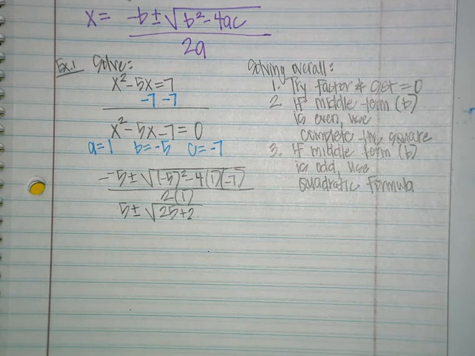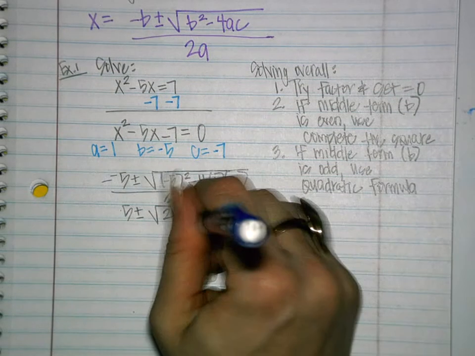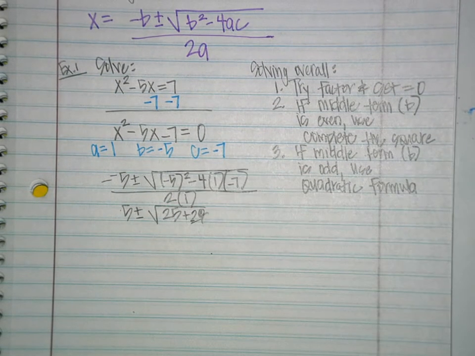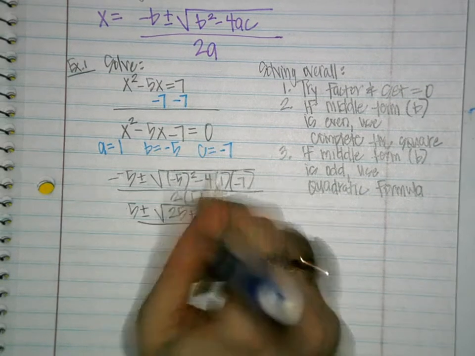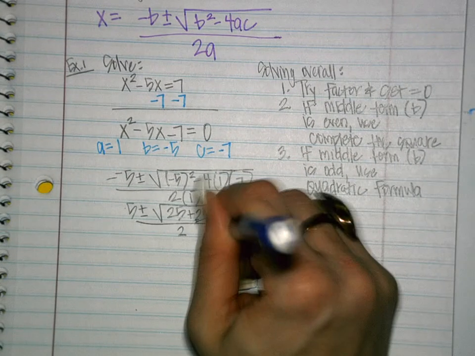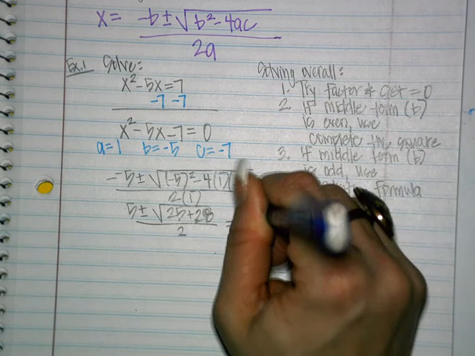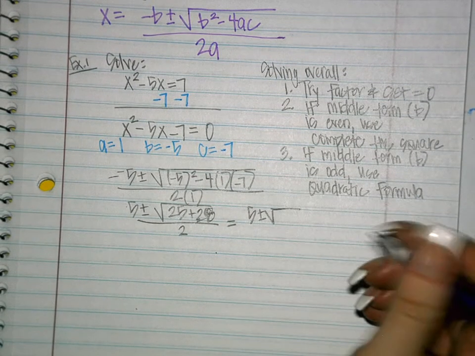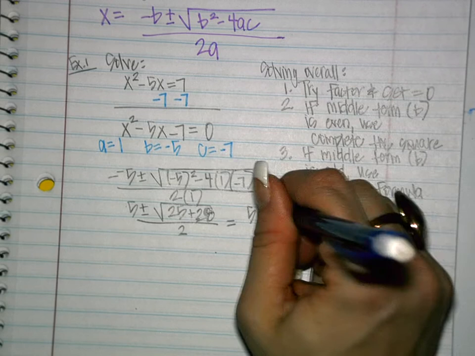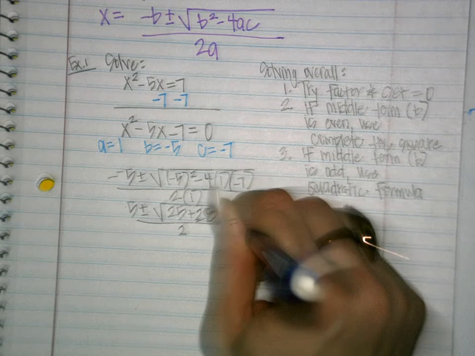Plus 28. Seriously? Plus 28 over what? Over 2. Then simplify that. We got 5 plus or minus... What's 25 plus 28?